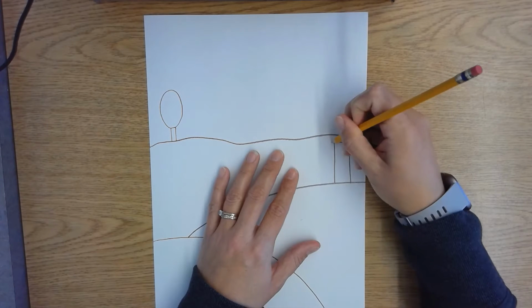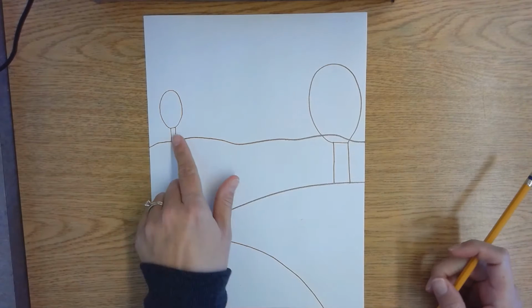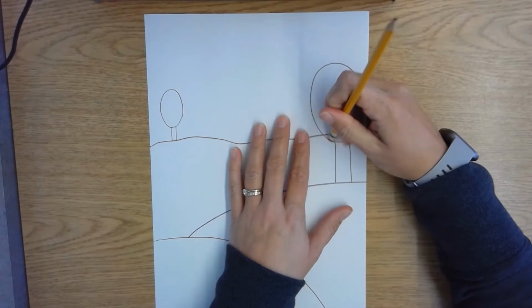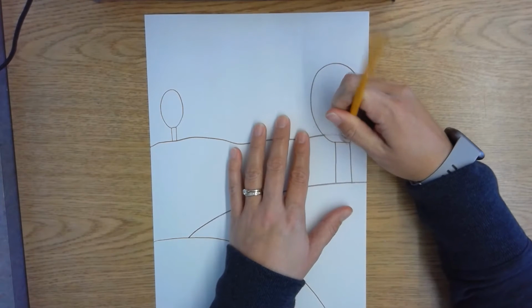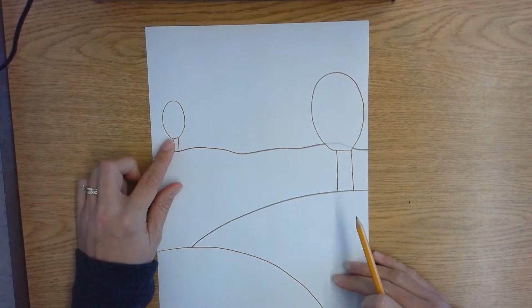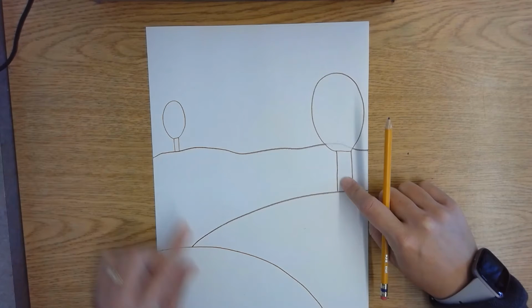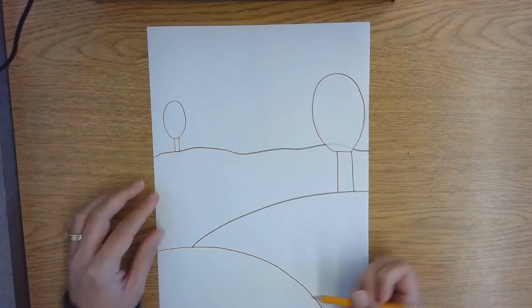And then my oval on top. Is that tree bigger? So we're starting to show some space, and I can't see through trees. So I'm going to erase just a little bit of my land. There we go. So this one's really far away, and it's smaller. This one is in the middle, so it's a little bit bigger, but if I put one down here, it's going to be pretty big.